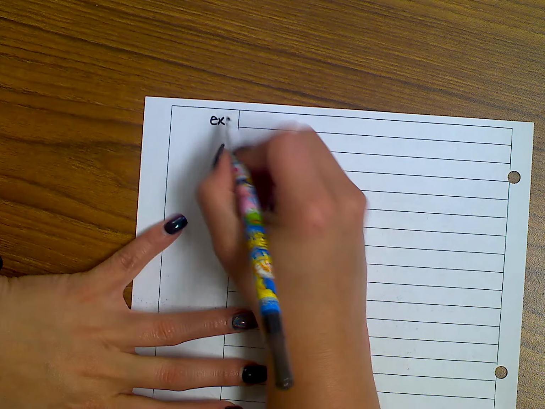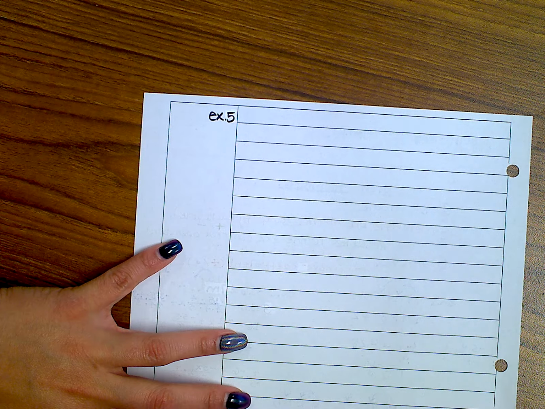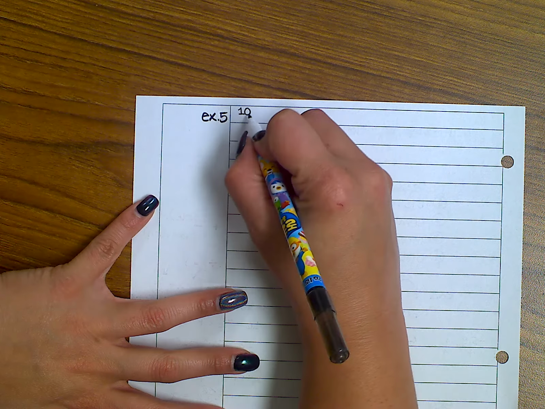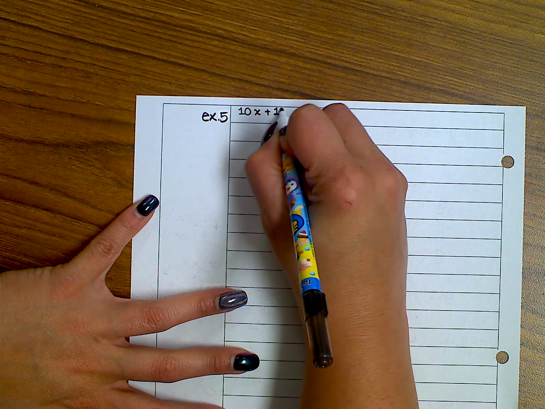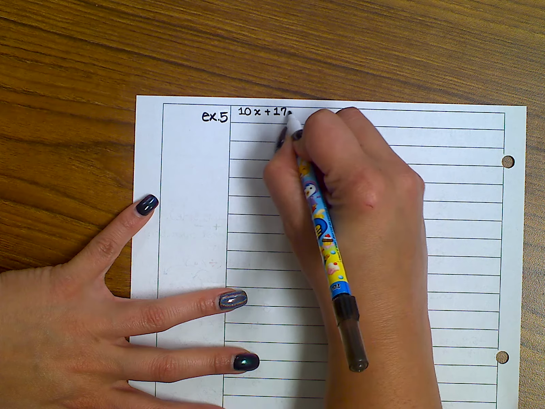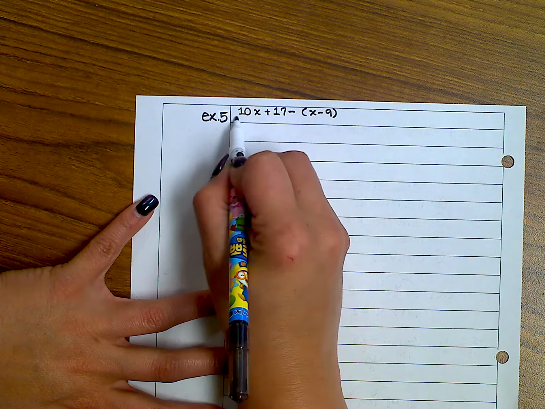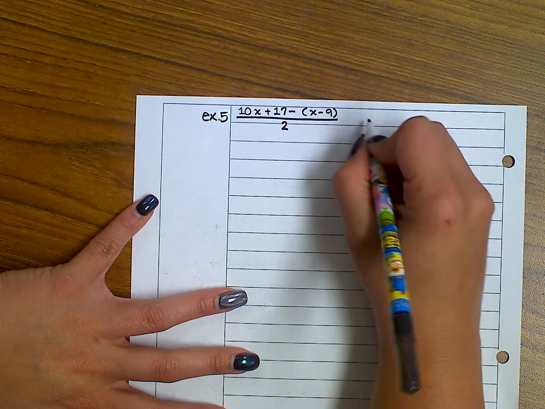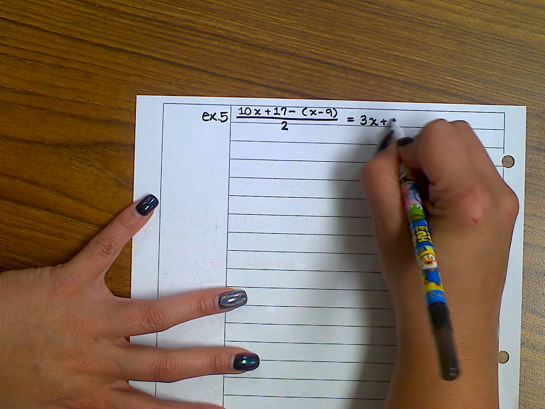Two examples here. So we left off at example 5. Okay, so that would be 10x plus 17 minus a group of x minus 9, all over 2, is equal to 3x plus 1.